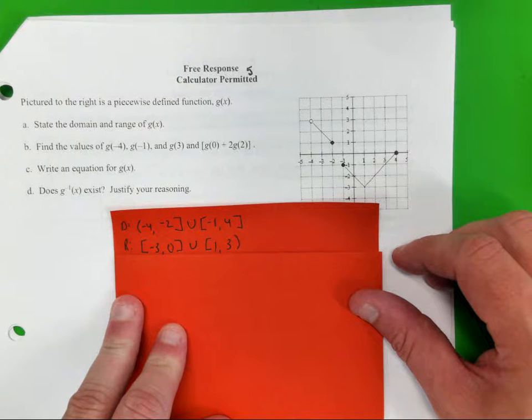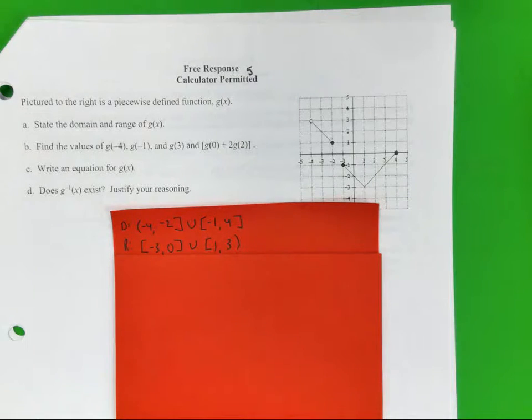Okay. Now the B part says find the values of g of -4. What would be g of -4? We don't have one. So how would you put that? Undefined. G of -4 is an open dot. It's undefined. G of -1. -1. Thank you. G of 3. G of 3 would be -1. It goes through, even though there's not a dot there, but that line's going through there, isn't it?